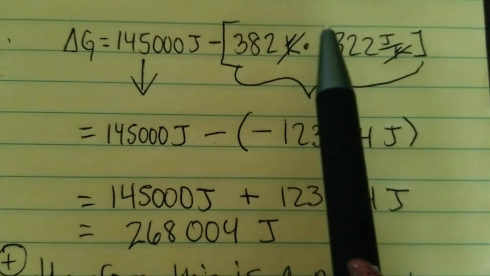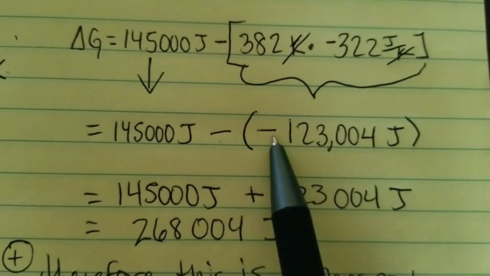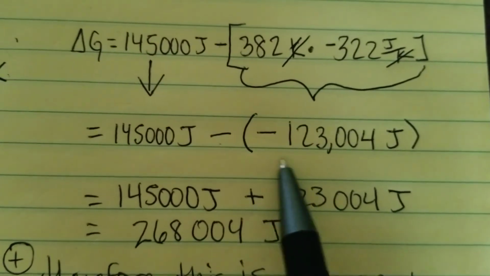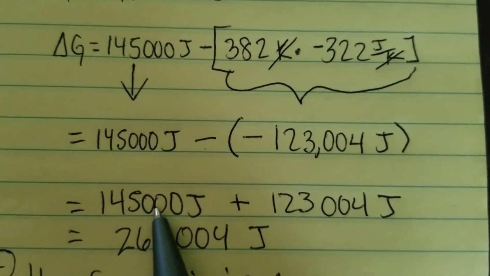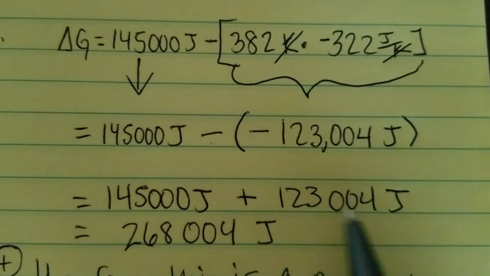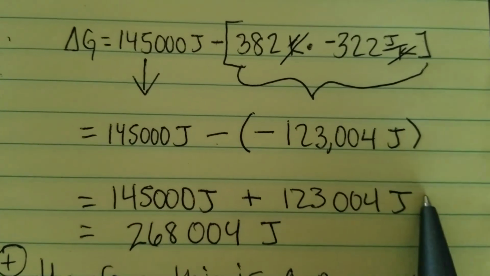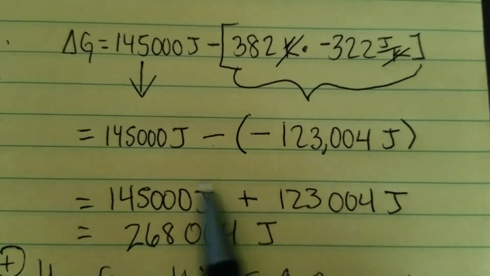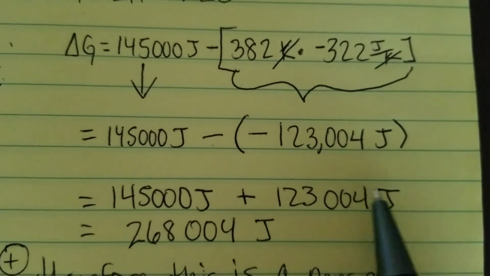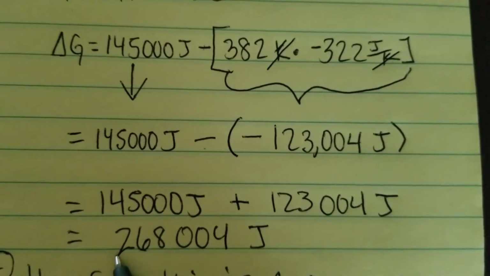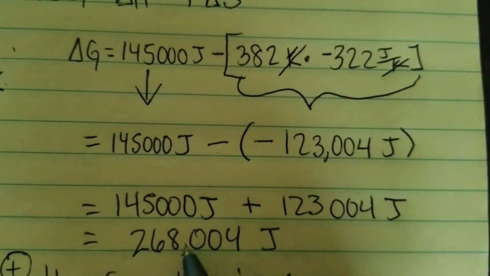If you don't remember, subtracting a negative is going to cancel out to a positive. So you end up with 145,000 joules plus 123,004 joules. These joules do not cancel. You're adding them together. It's like saying 5 apples plus 7 apples. It's joules plus joules. So you have 268,004 joules, and that is your answer for delta G.